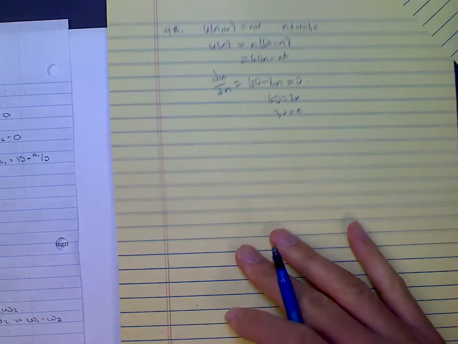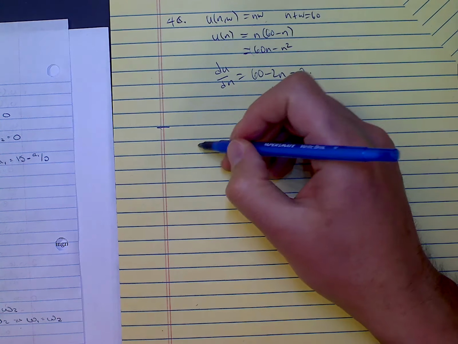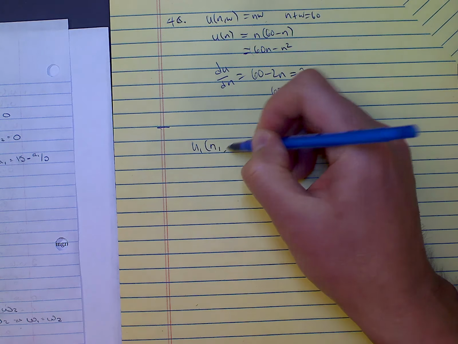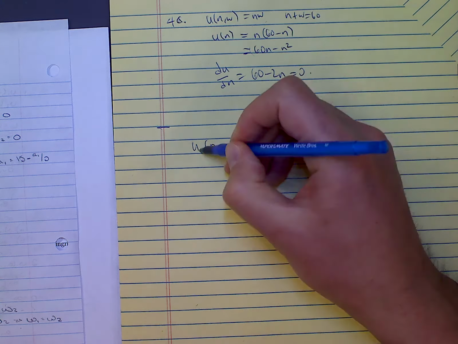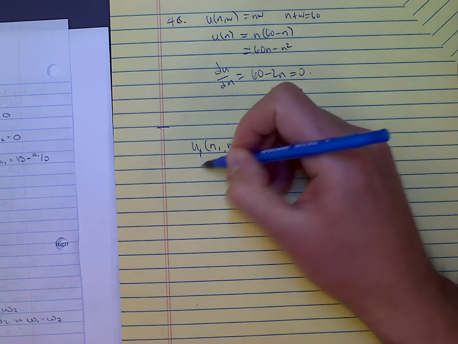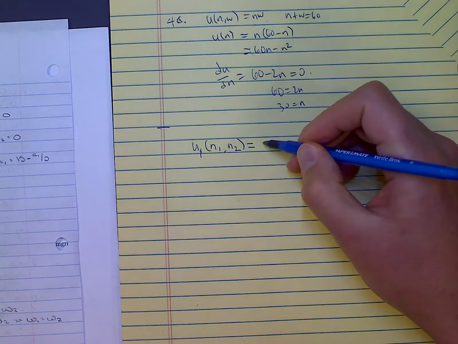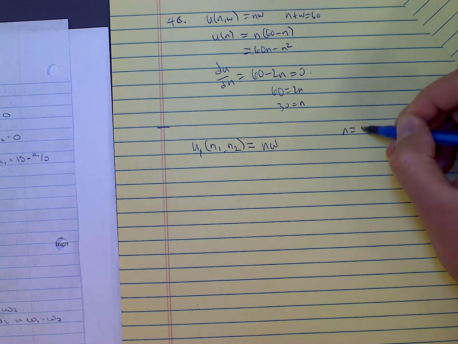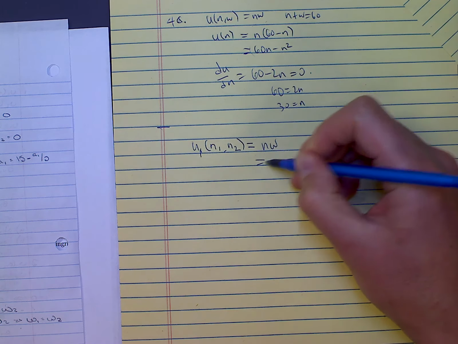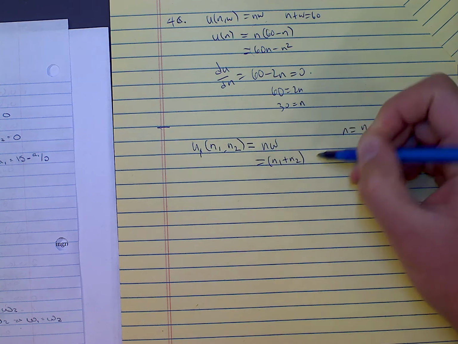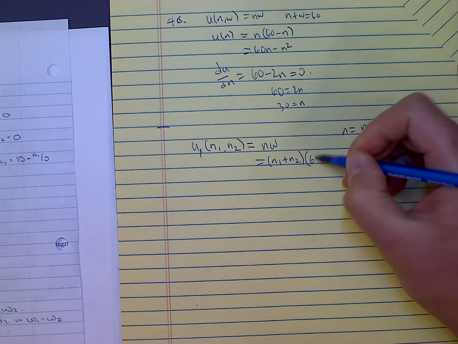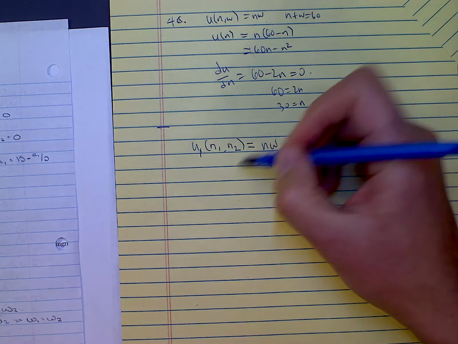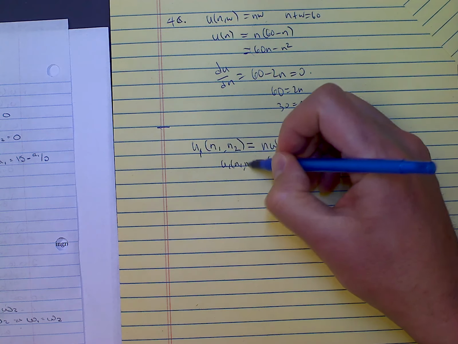Now let's do it for two people. You still want to do it in terms of noise, so my utility depends on my noise and your noise. Remember it's N times W. N equals N1 plus N2. So this is N1 plus N2, times W, which we said was 60 minus N, in this case 60 minus N1 minus N2. Okay, good, so once you FOIL it out.